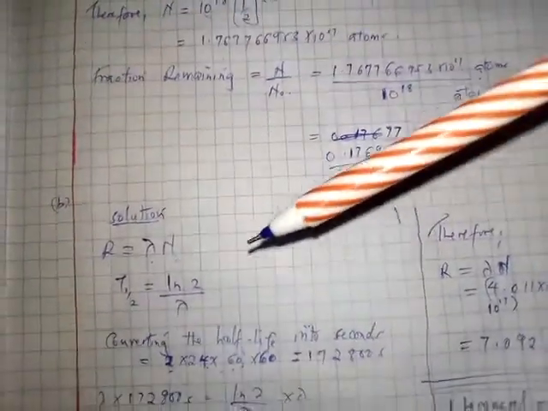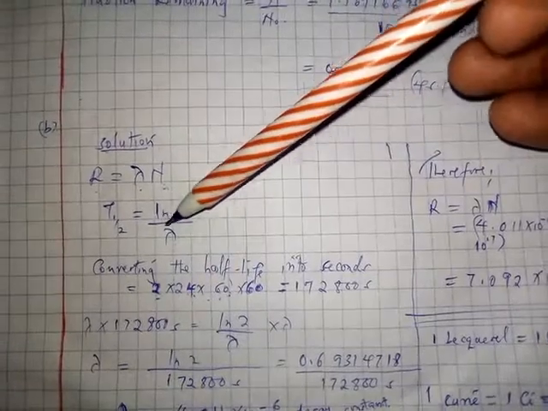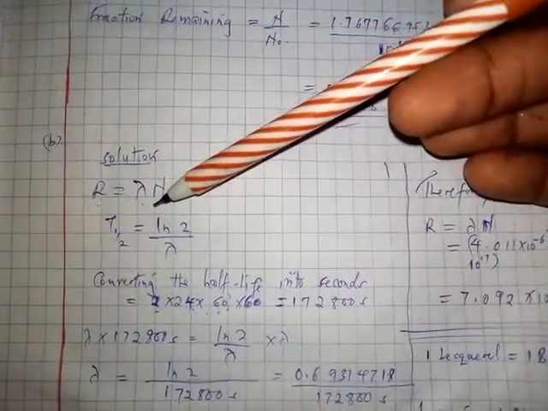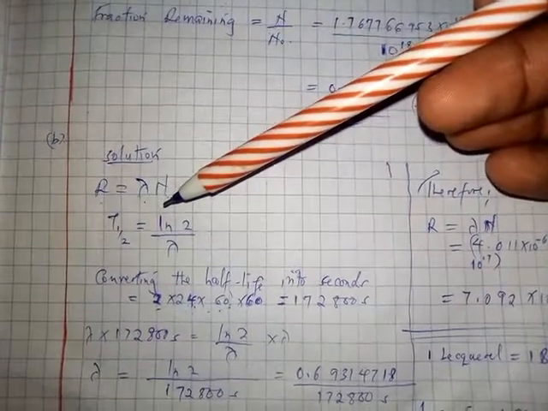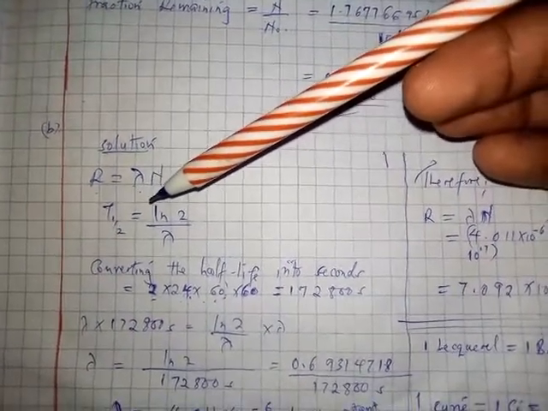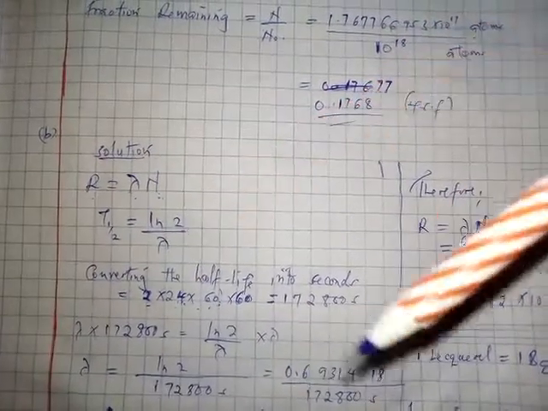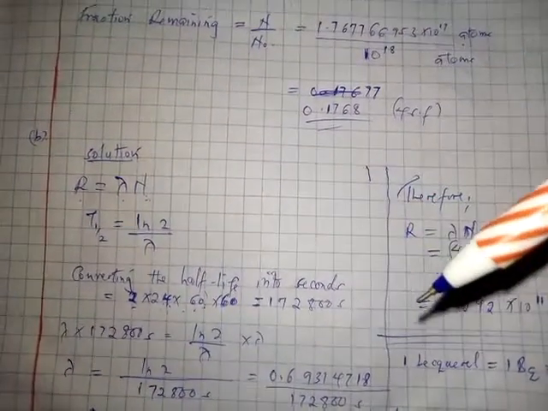Then to find the activity of a sample, we use this formula, R is equals to lambda N, where lambda is the decay constant and N the number of atoms after disintegration.